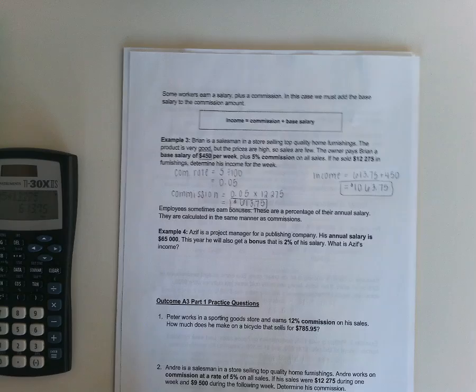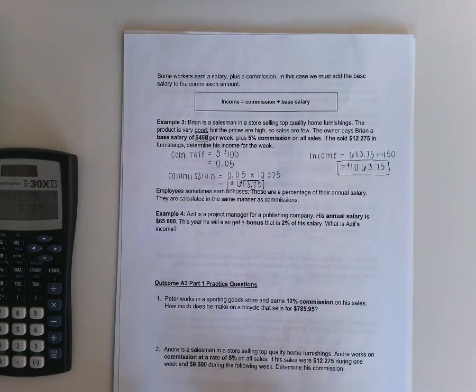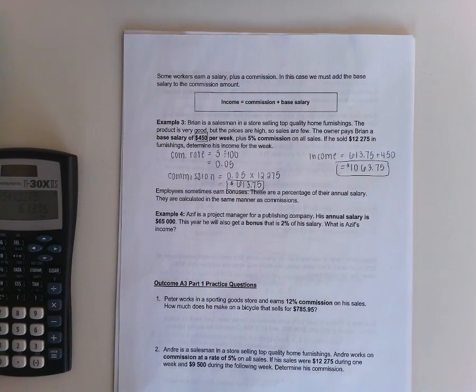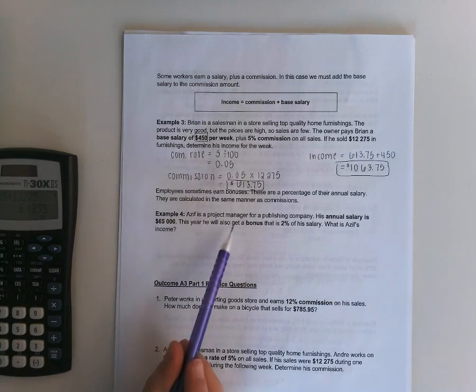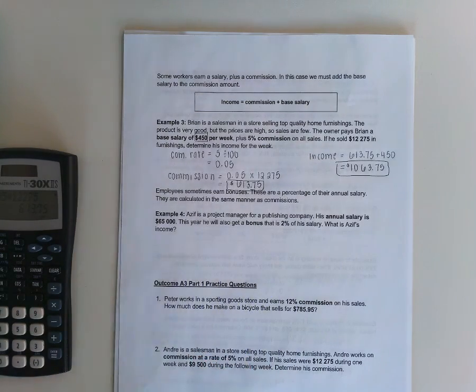And sometimes, similar to a commission, employees can earn a bonus. A bonus is, instead of a percentage of sales, usually a percentage of your annual salary. That percentage might vary from year to year, but it's calculated the same way as a commission, in that you're going to take the percentage of the salary. So if Azif is a project manager for a publishing company and his annual salary is $65,000, this year he will also get a bonus that is 2% of his salary.